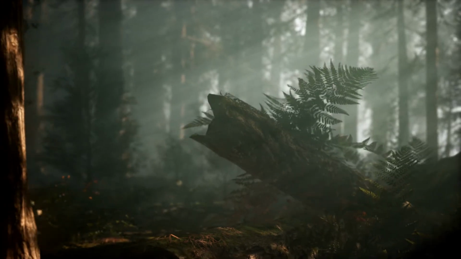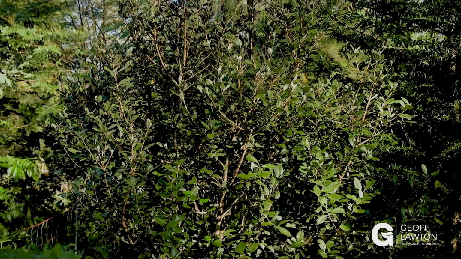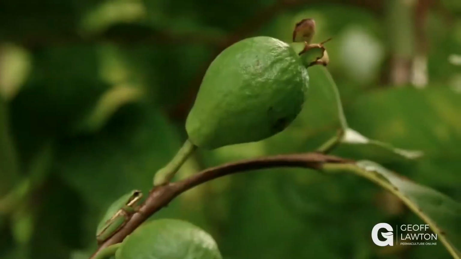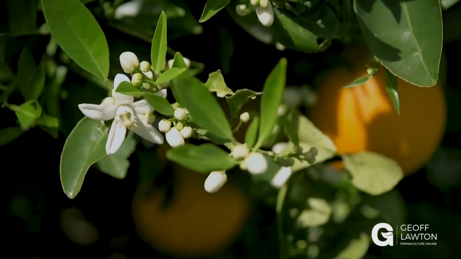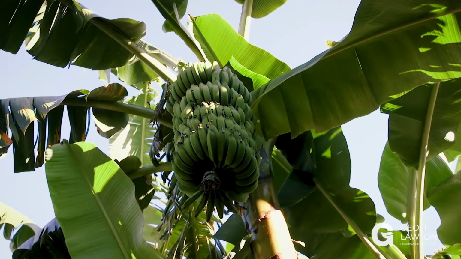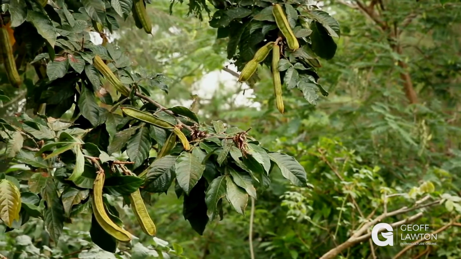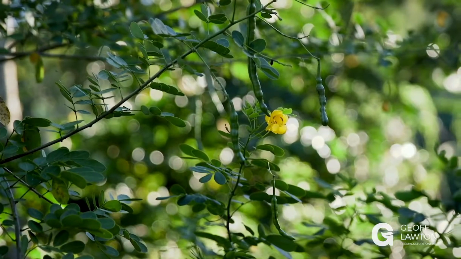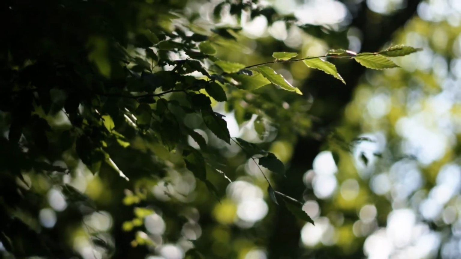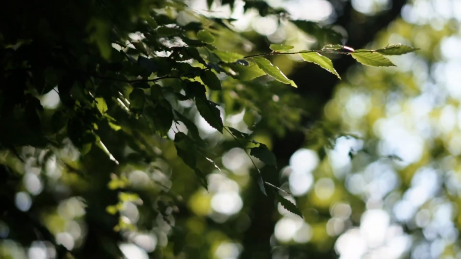Then you have understory productive trees like feijoa, guava, and citrus, and large herbs like bananas. Then you have support species like the ice cream bean and casuarina. Then large trees that continue to support the forest by cycling nutrients.